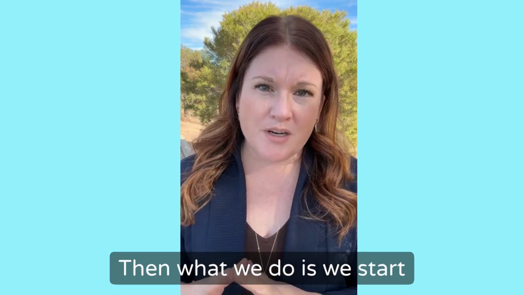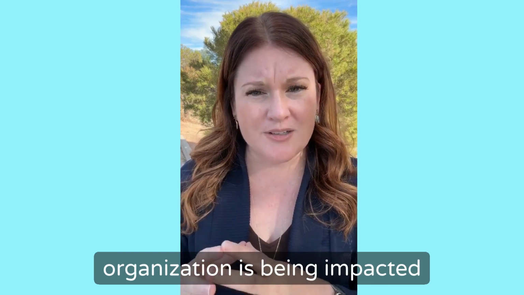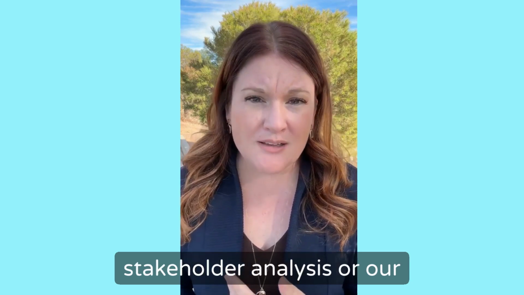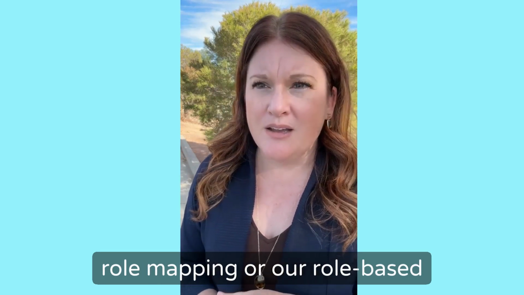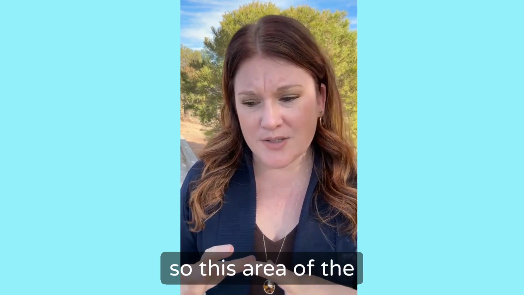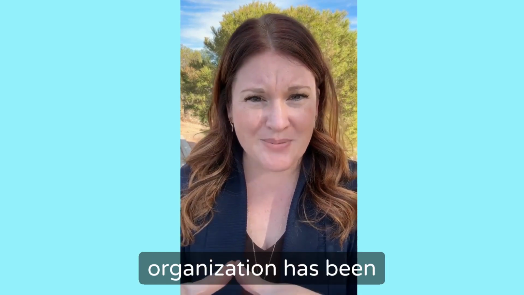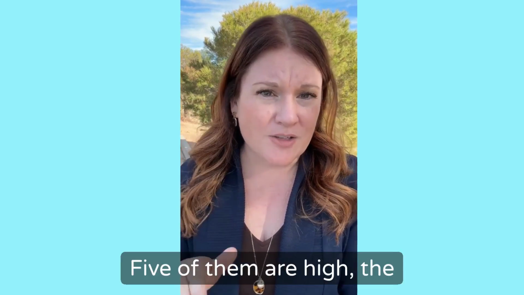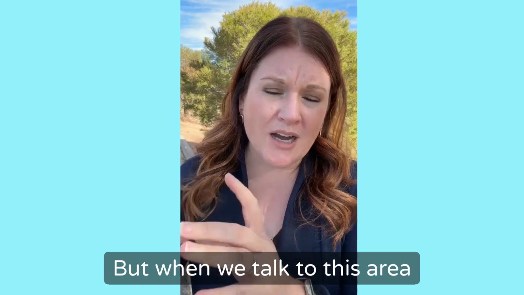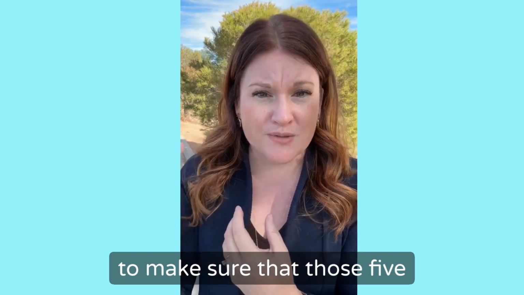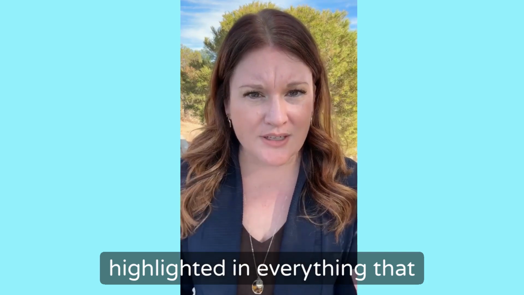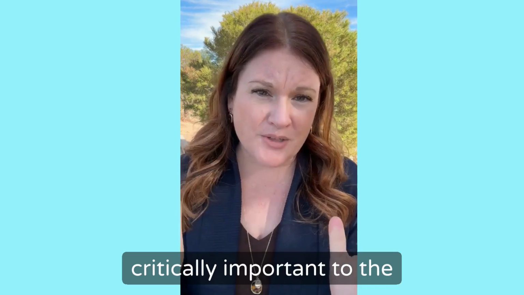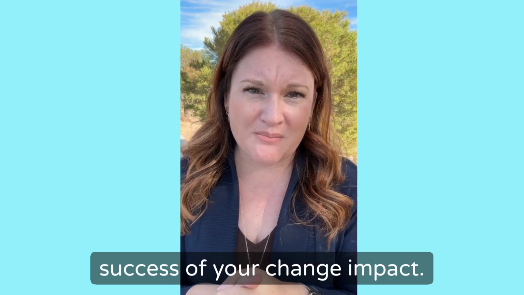Then we start looking at what areas of the organization are being impacted by that change. So when we think about our stakeholder analysis or our role mapping or our role-based training, we can think, okay, this area of the organization is going to be impacted by all of these changes. 5 of them are high, the rest are medium and low. But when we talk to this area of the organization, we need to make sure those 5 high ones are really highlighted in everything that we do. So area of organization analysis is critically important to the success of your change impact.